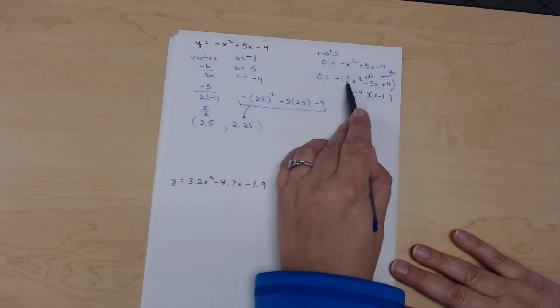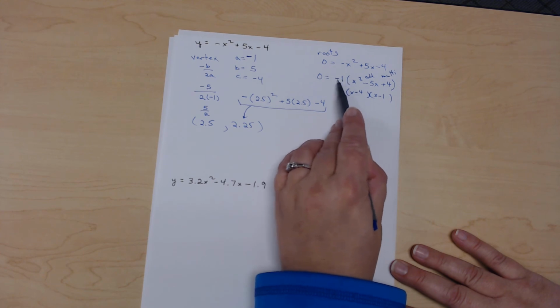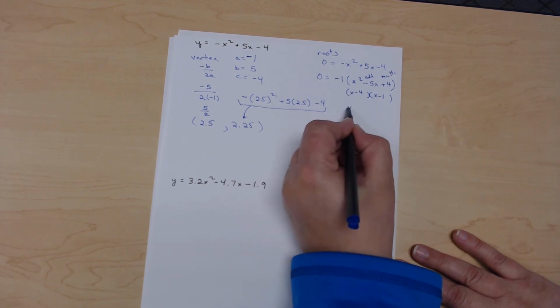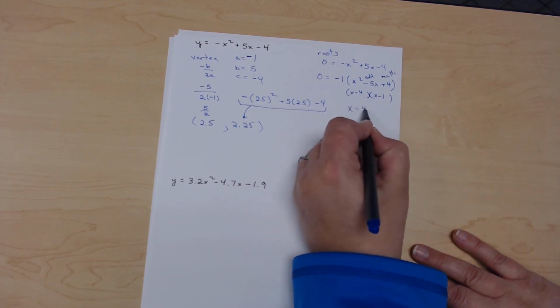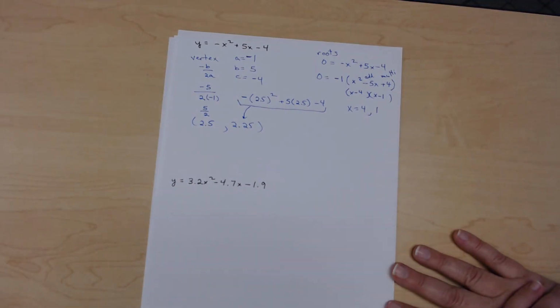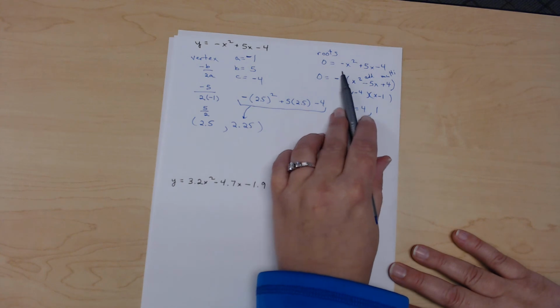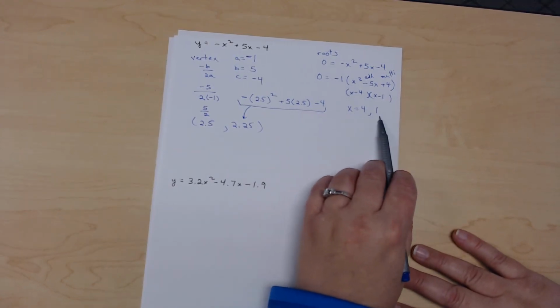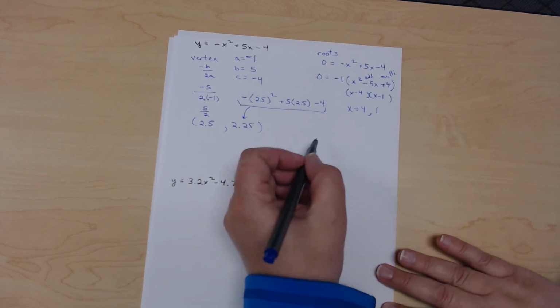As far as finding x, this negative has no impact on finding x. So x is still, change the sign, 4 and 1. This does not get involved as far as finding the x. Okay, and those are the roots. Find the roots.